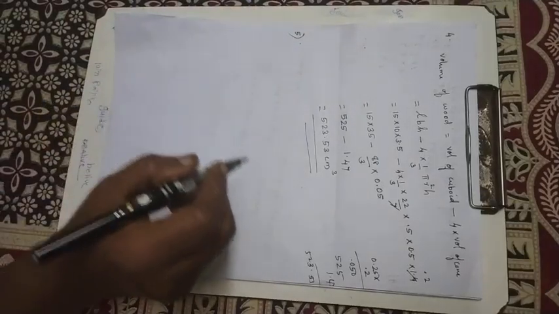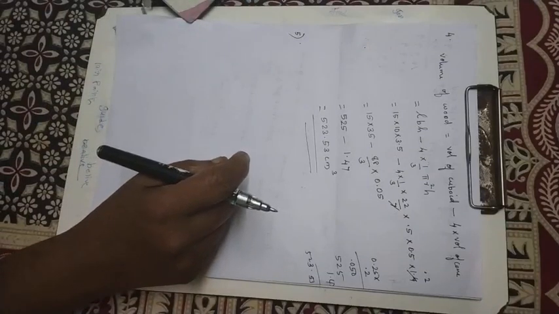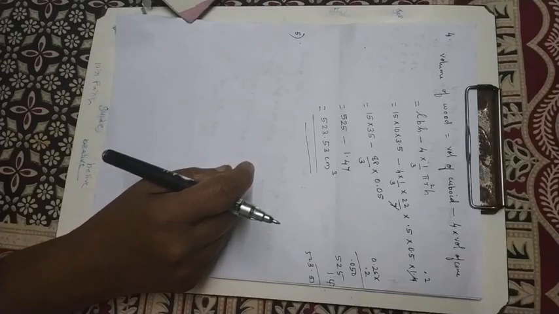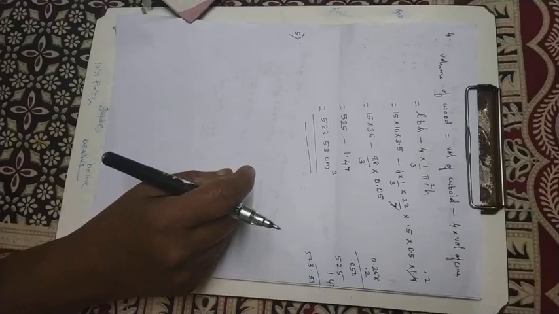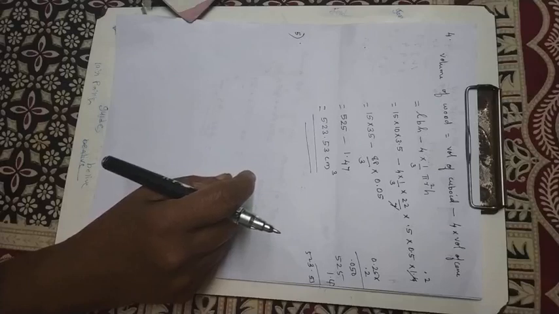Now fifth one. A vessel is in the form of an inverted cone. Its height is 8 centimeter and radius of its top, which is open, is 5 centimeter. It is filled with water up to the brim. When lead shots, each of which is a sphere of radius 0.5 centimeter, are dropped into the vessel, 1/4 of the water flows out. Find the number of lead shots dropped in the vessel.